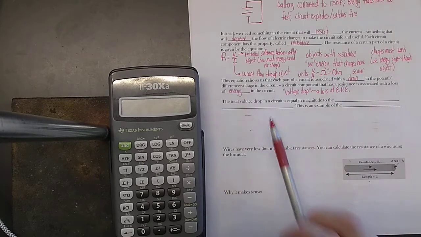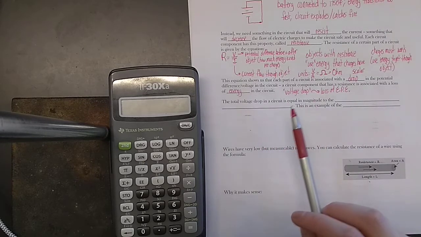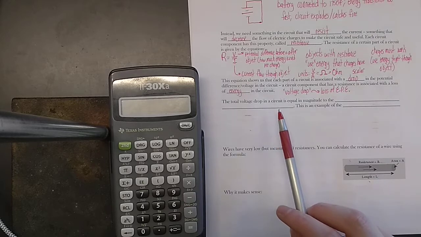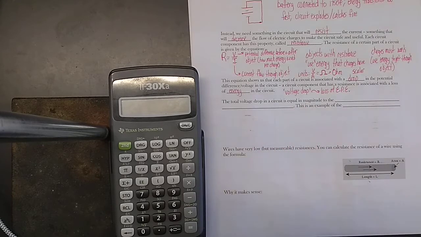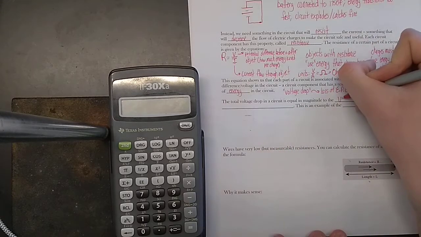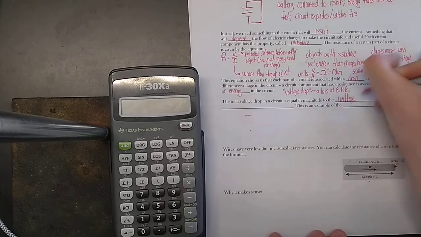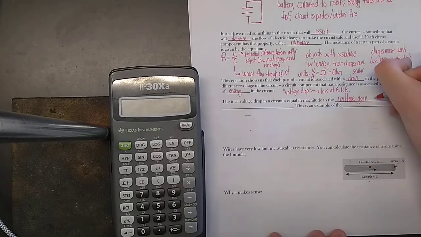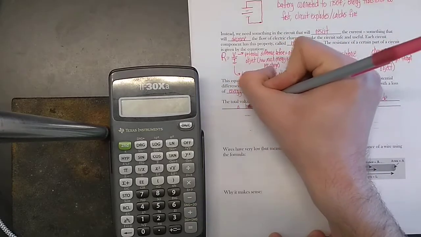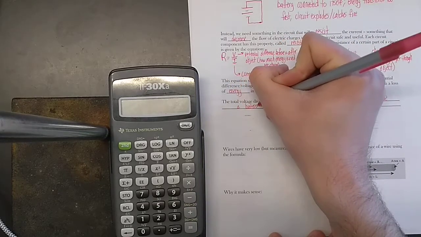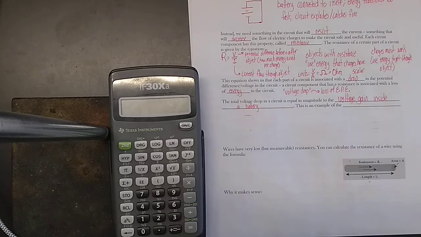Now, another very, very important fact, probably the most important fact with a circuit, is that the total voltage drop in a circuit is equal in magnitude to the voltage gain inside a battery. Batteries are associated with voltage gains. Okay, they increase the energy that charges have.